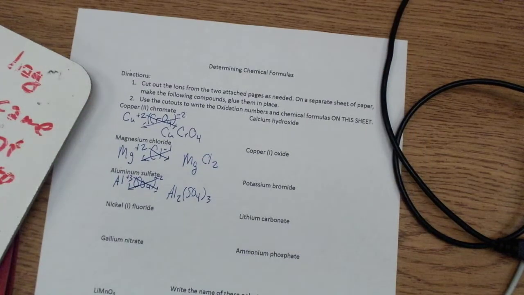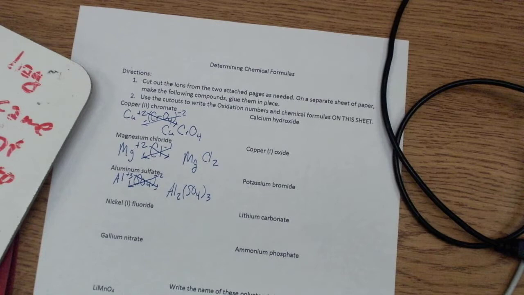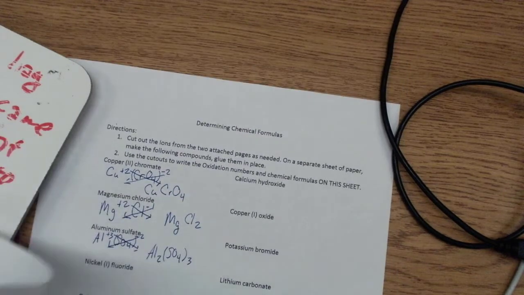So, I seem to have lost my sheet. How do I do that? I don't know. Alright. Here we go.